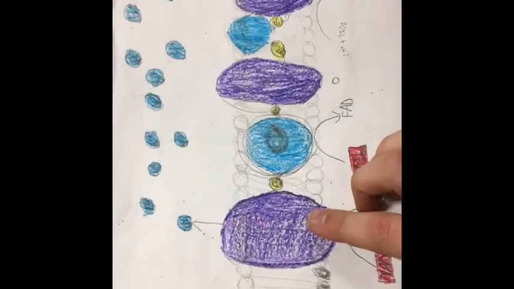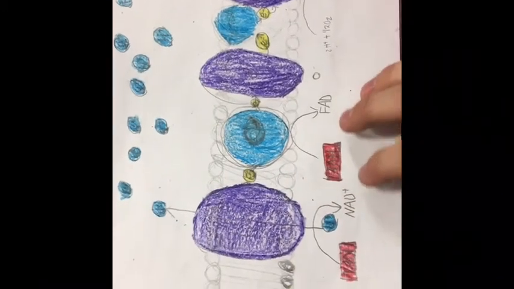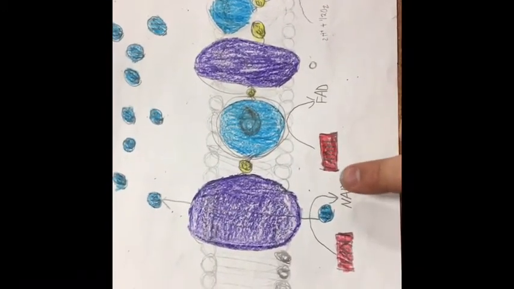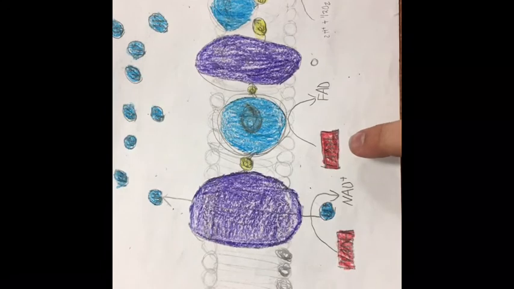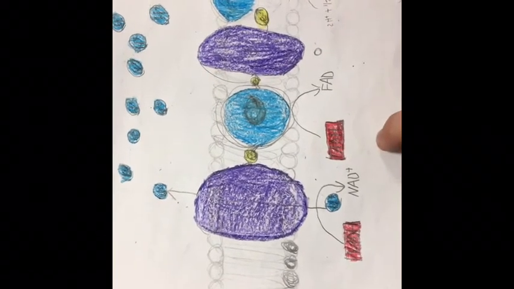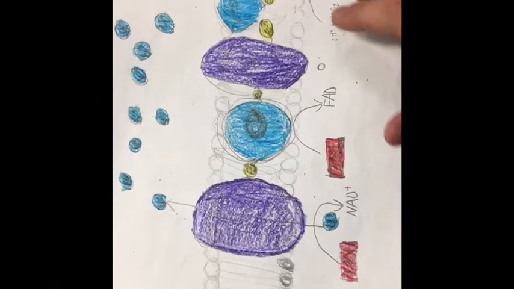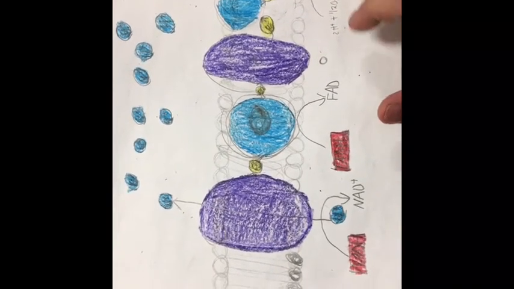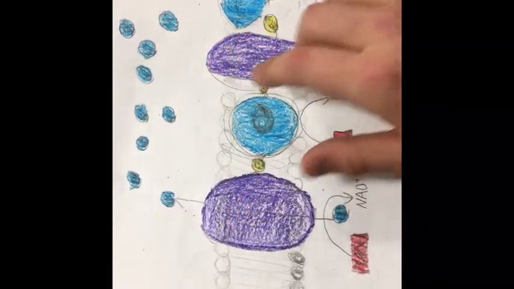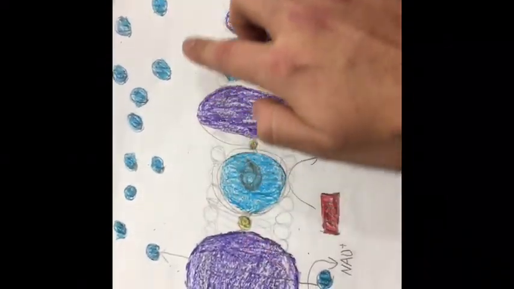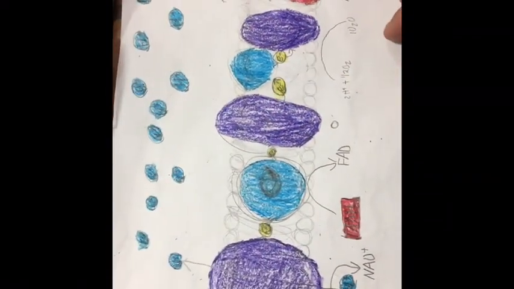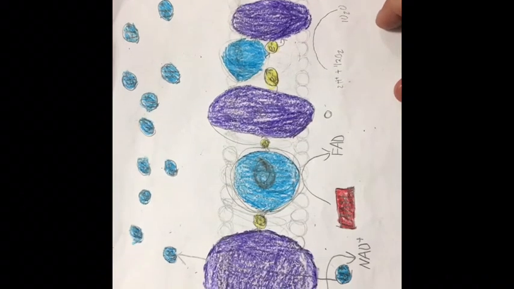Proteins inside the inner membrane of the mitochondria take high-energy electrons from NADH and FADH2. High-energy electrons travel from protein to protein in the electron transport chain. The proteins use energy from the electrons to pump hydrogen ions across the inner membrane to produce a gradient. Just as in photosynthesis, the hydrogen ions build up in the inner membrane space.